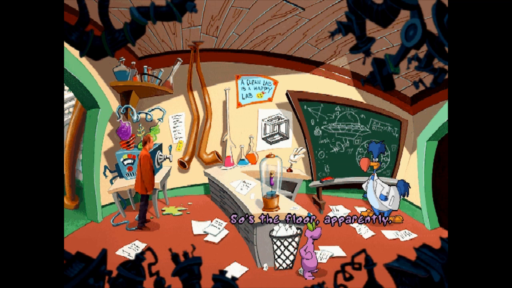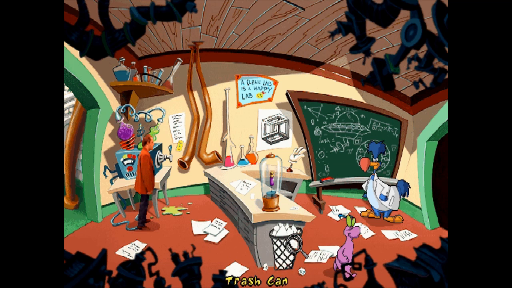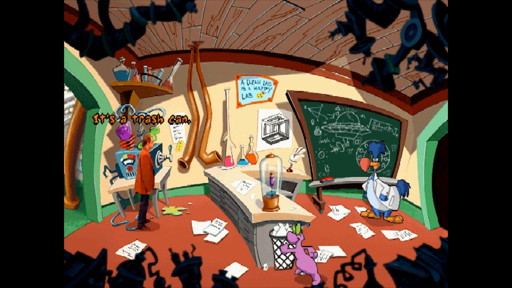It's a trash can. So's the floor, apparently. He's not that useless. Oh, it didn't matter if I left click or right click. It's a trash can.